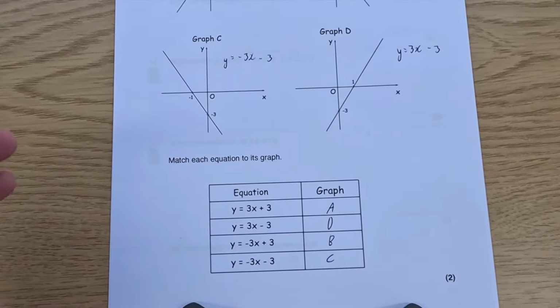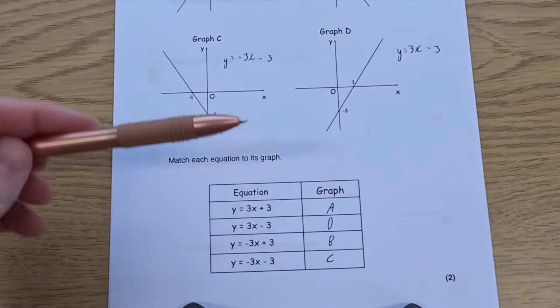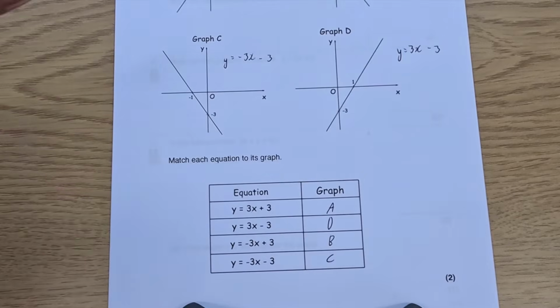And that's it. We used the fact that some of them had positive gradients and some had negative gradients to help us distinguish which ones were which. And we also looked at where each line crossed the y-axis. So in other words, would it be plus 3 or would it be minus 3?